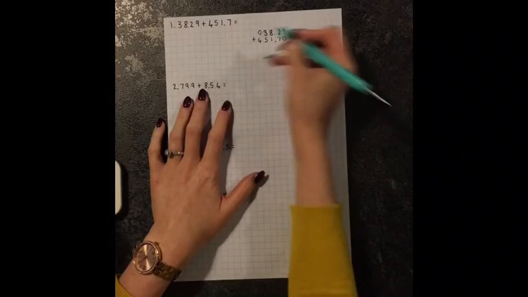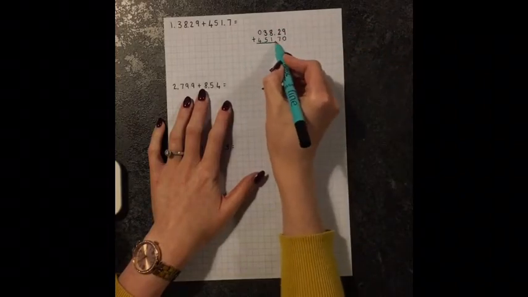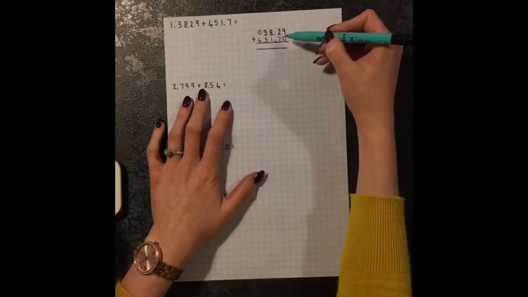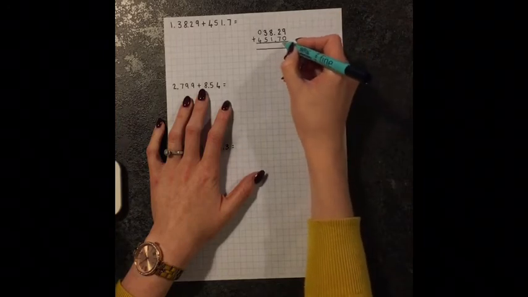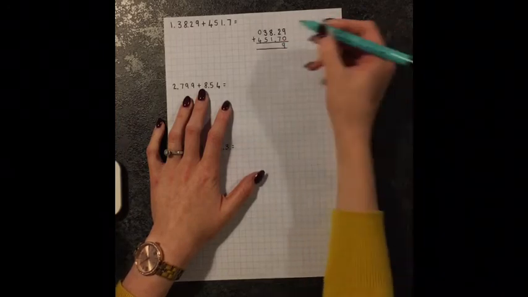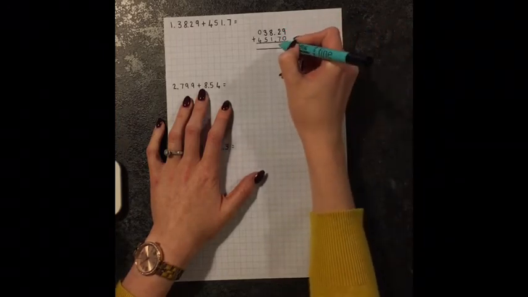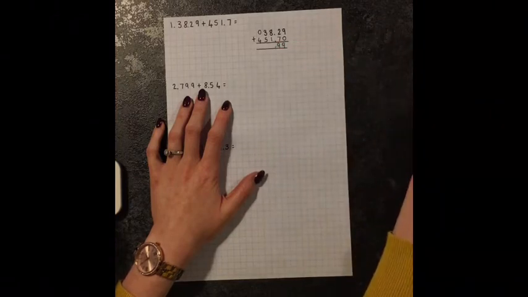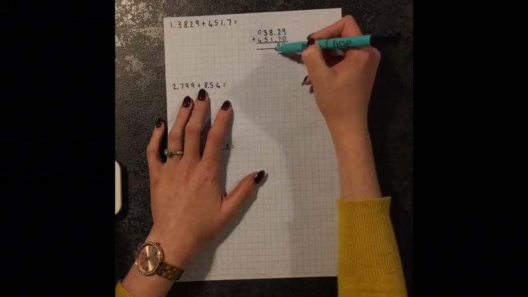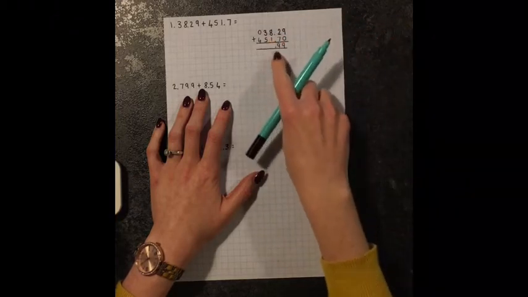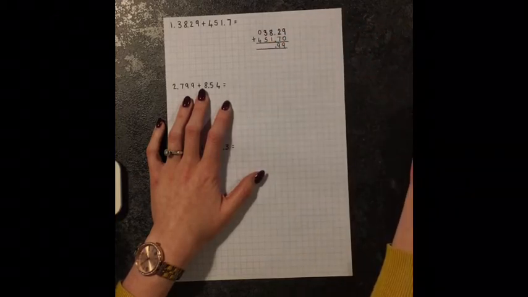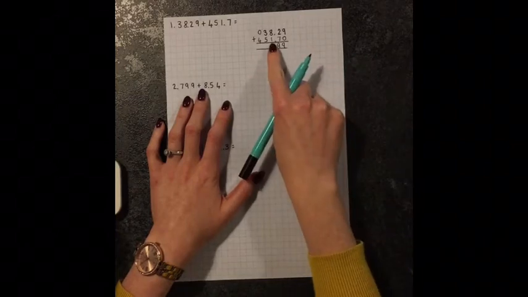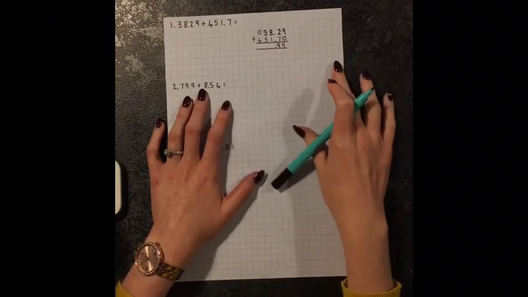I'm adding, put my large equal sign. 9 add 0 is 9, 2 and 7 is 9. I have my decimal point there. The decimal point should always align. They should always be in the same place. They should all line up in between the ones and the tenths column.